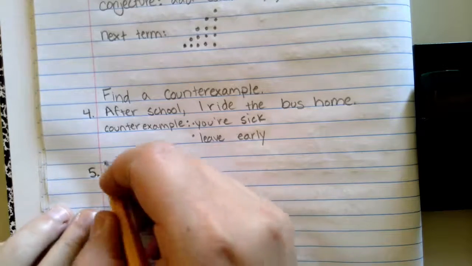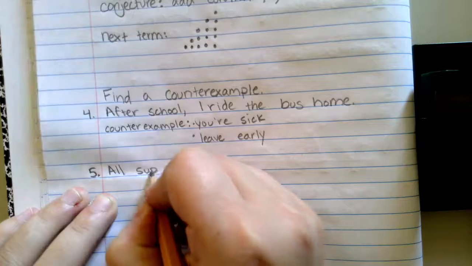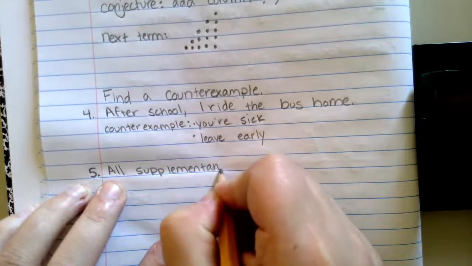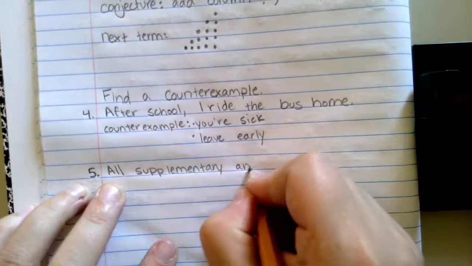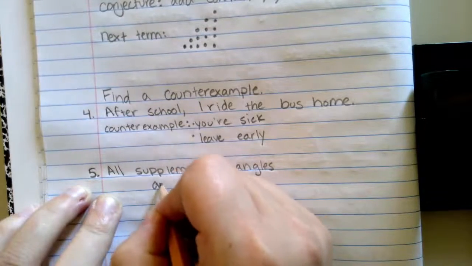All right, number 5. All supplementary angles are adjacent.